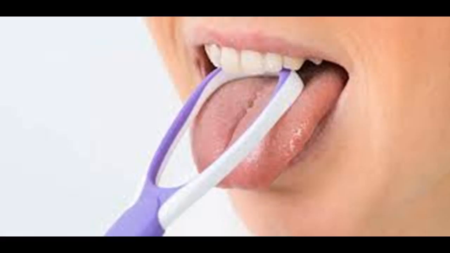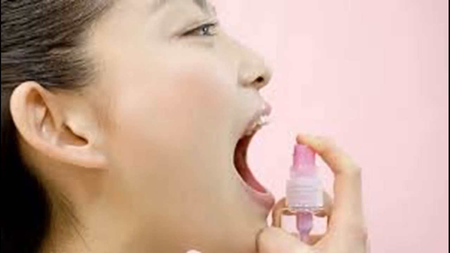Scrape your tongue each morning with a tongue scraper or spoon to decrease the bacteria, fungi, and dead cells that can cause odor. Hold the tip of the tongue with gauze to pull it forward in order to clean the back of the tongue. Chew a handful of cloves, fennel seeds, or anise seeds. Their antiseptic qualities help fight halitosis-causing bacteria.